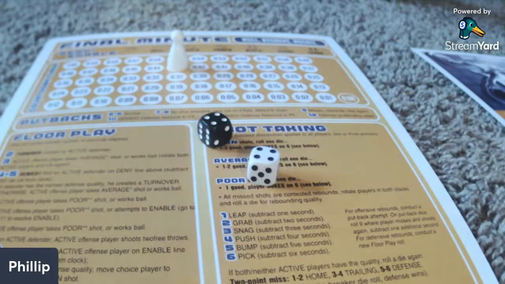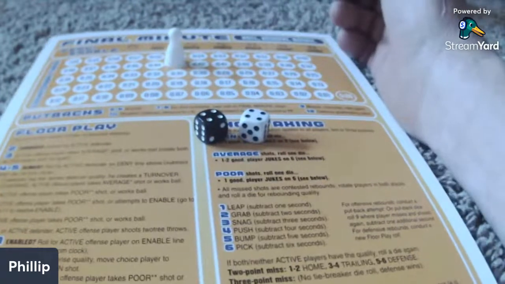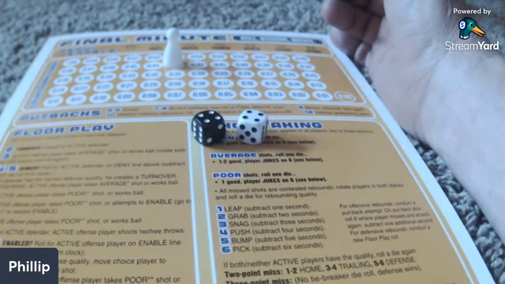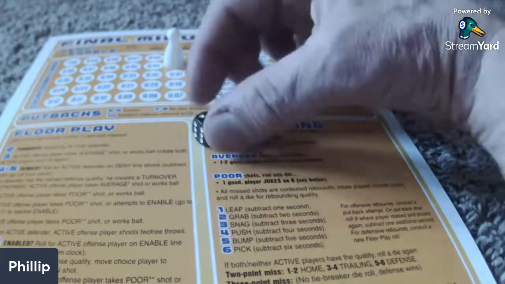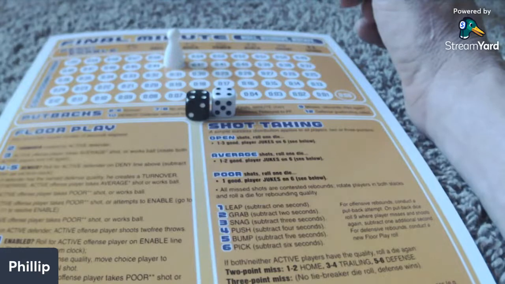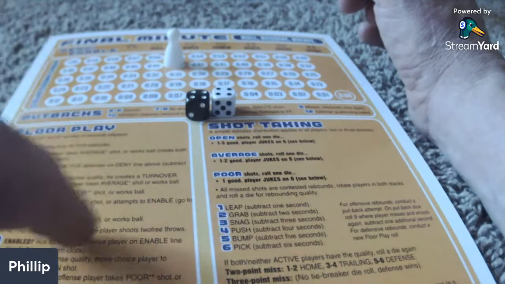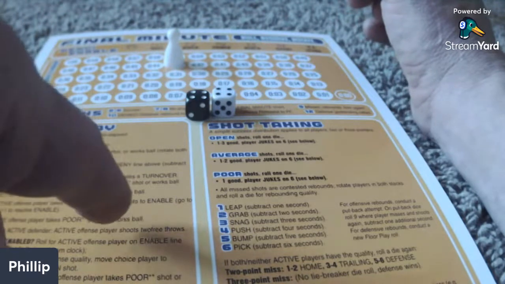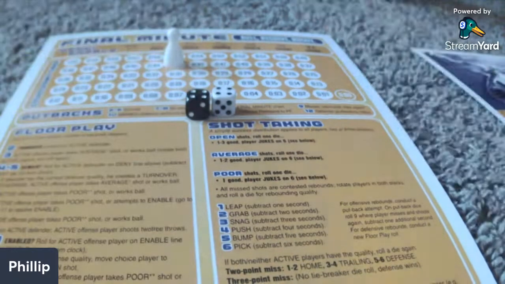So works ball, I believe. Let me see what works ball means.